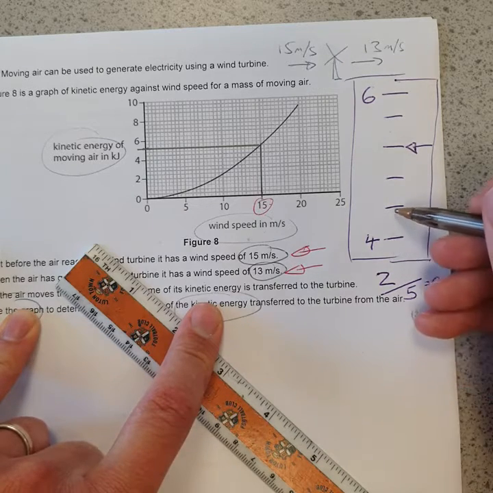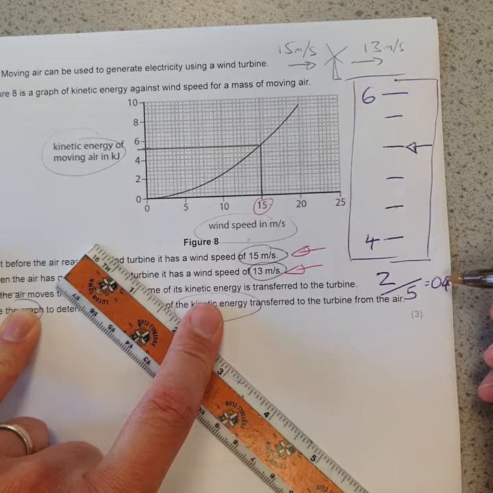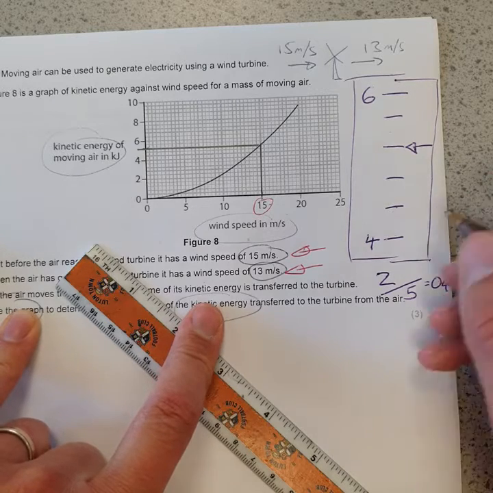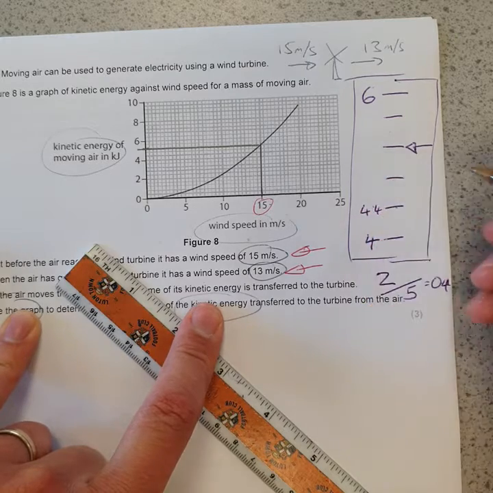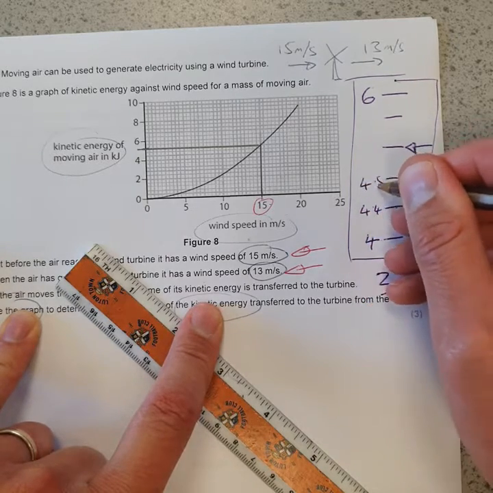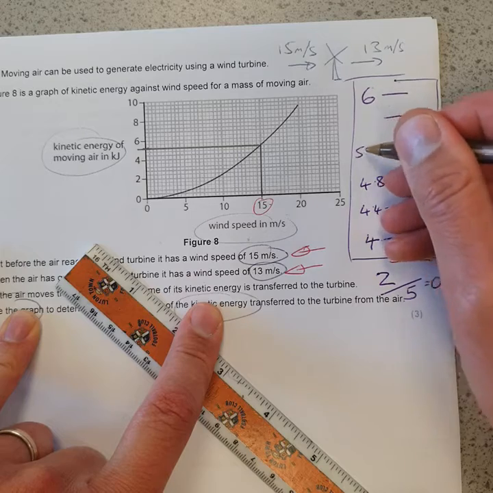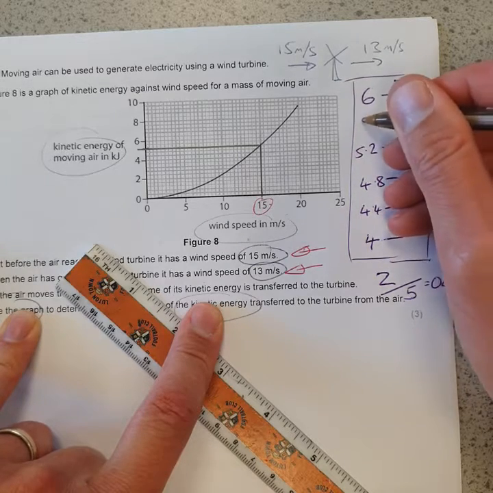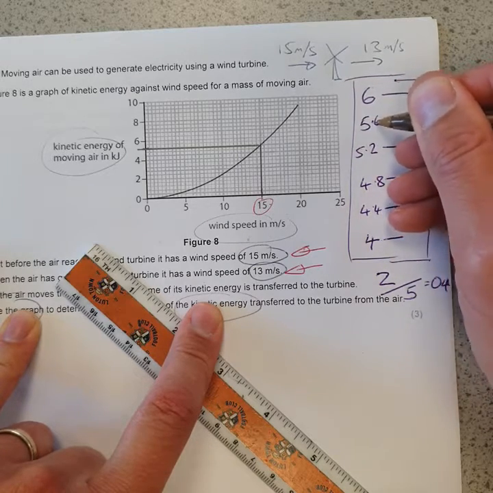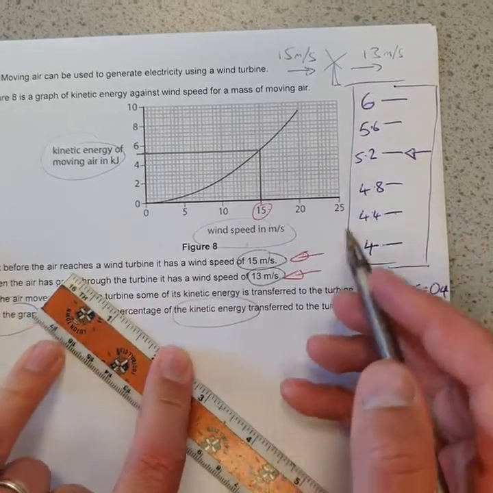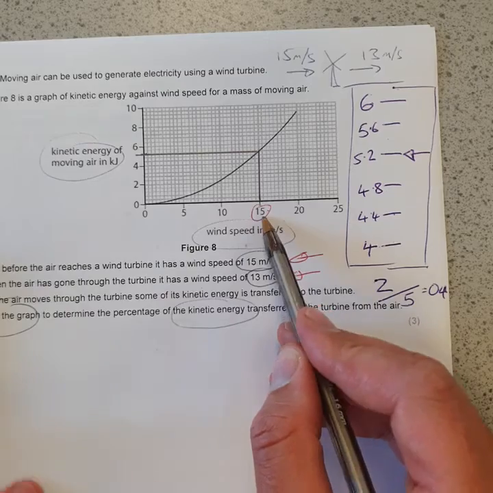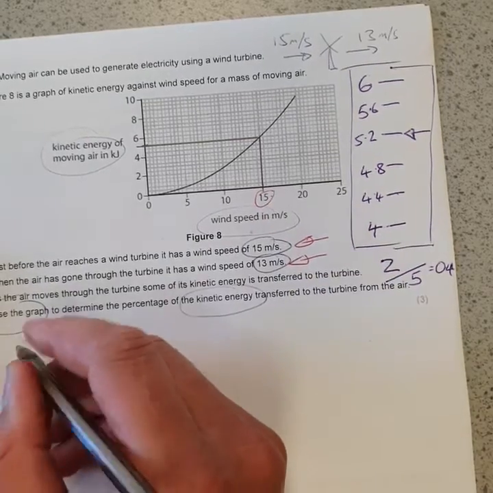So each box is going to be 0.4. Let's just double check to make sure we've done that right. So if that's 4, this is 4.4, this is 4.8, this is 5.2, that's 5.6, and that's 6.0. So it all matches up, we're away. So we know the kinetic energy at 15 it starts with. So let's have a look here.